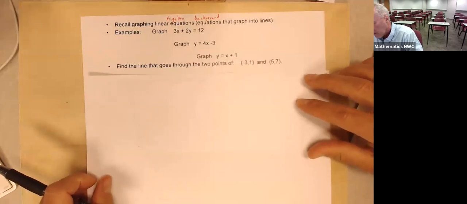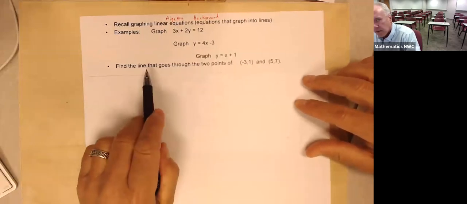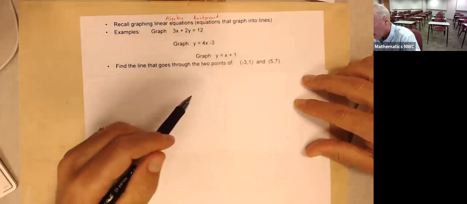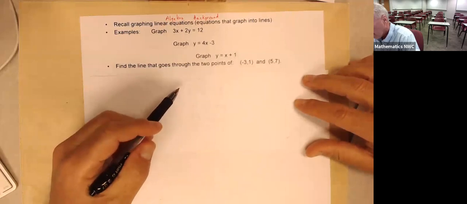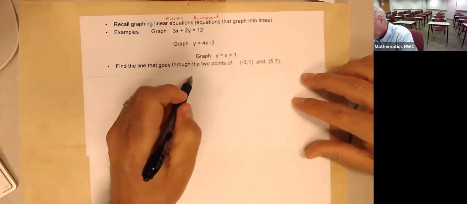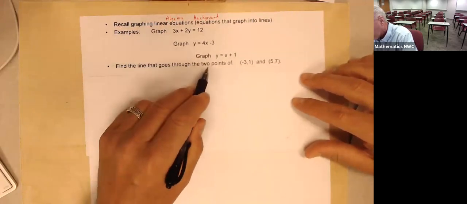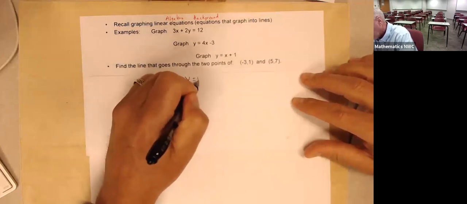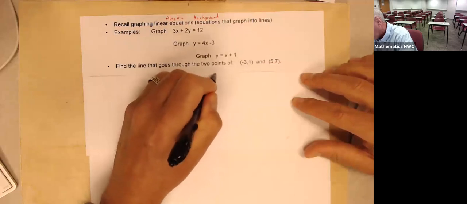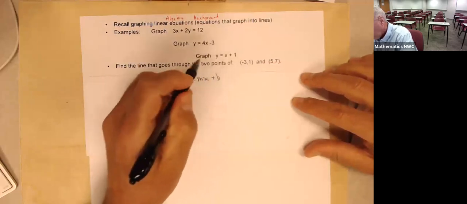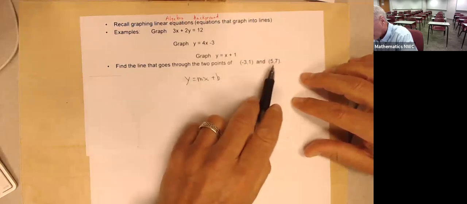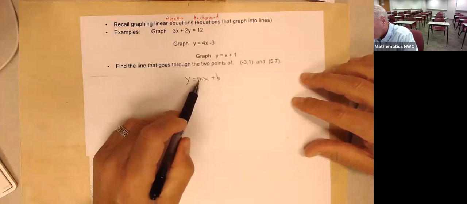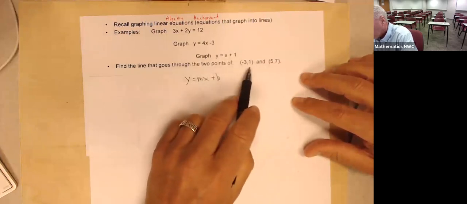Another level is to find a line that goes through 2 points. Again, this is algebra background for our lesson today. Well, what I would like to do here, finding the line that goes through 2 points, I would love to go to that slope-intercept form. Unfortunately, I don't have the y-intercept in either of these points, and I don't have the slope. I need to find the slope from those 2 points.